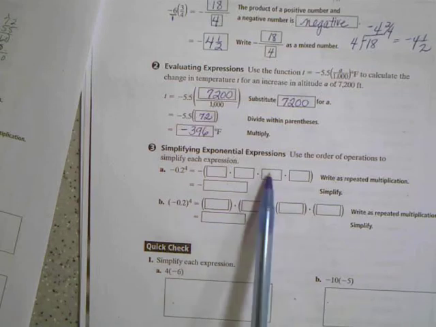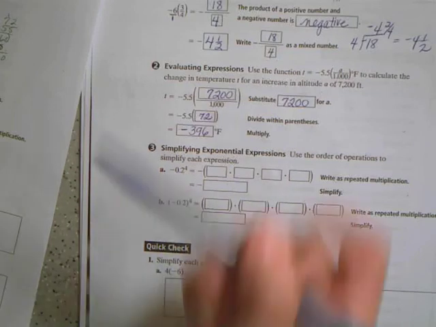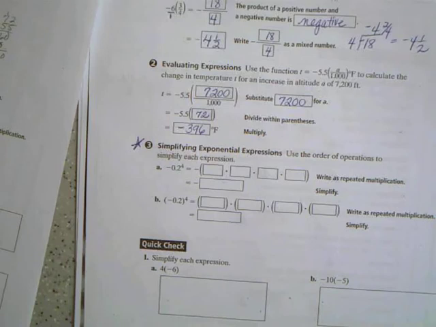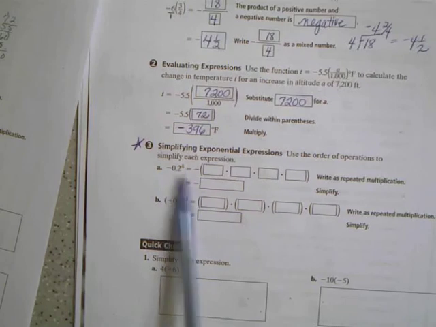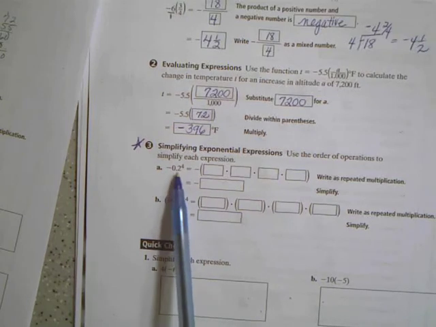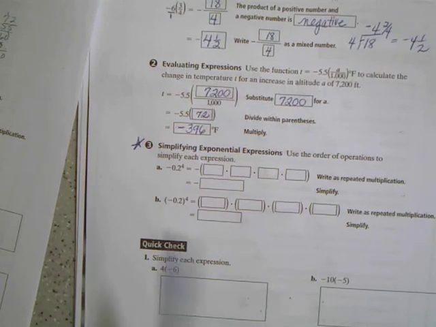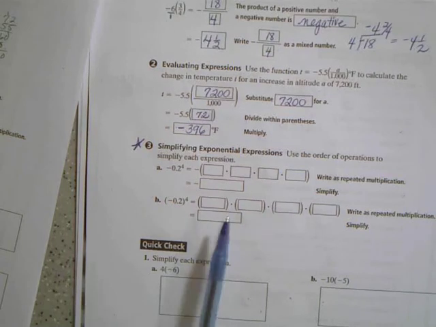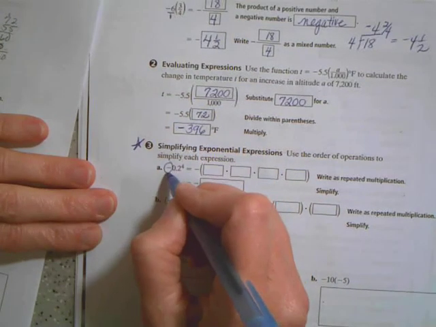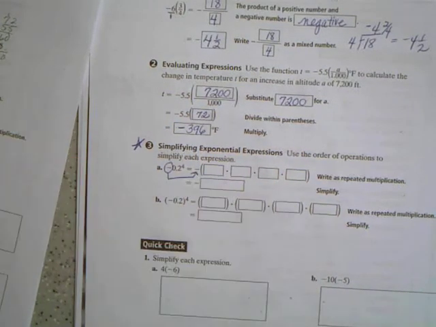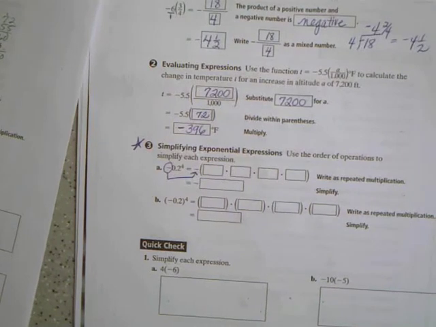Okay, now number 3. This is actually a very important example because you want to pay careful attention. They look almost the same. Letter A is the opposite of 2/10 to the 4th power. Letter B is -2/10 raised to the 4th power, which means something a little bit different. Because this negative sign is not encased in the parentheses, it basically stays with your answer.